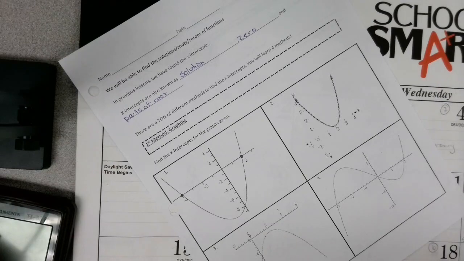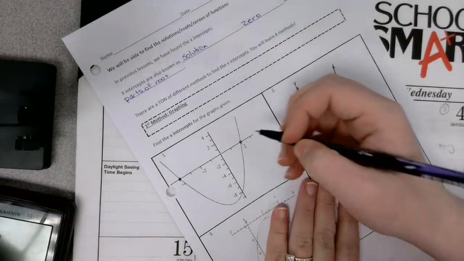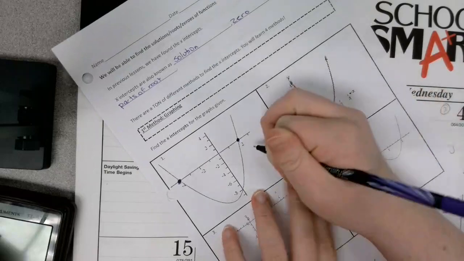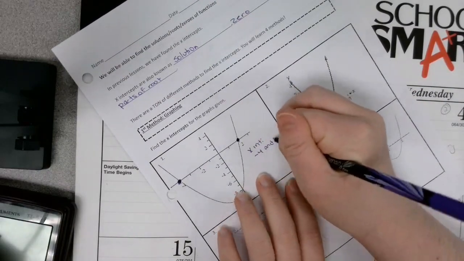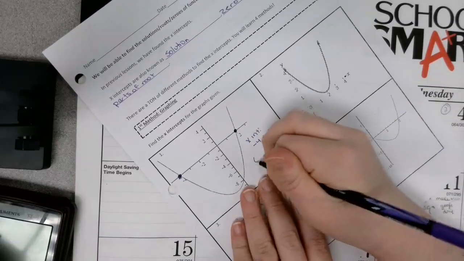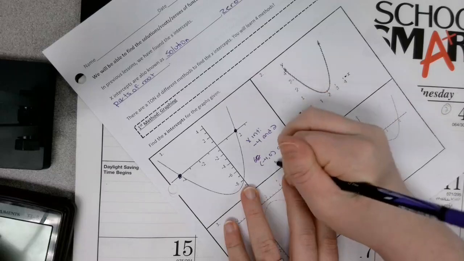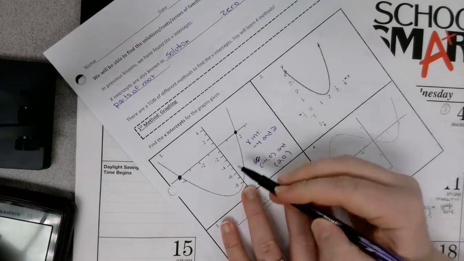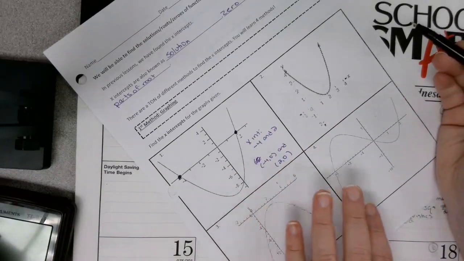When you see it on a graph, it's super simple to find the x-intercepts. It's just where it crosses the x-axis. So here is an x-intercept, and here is an x-intercept. You can write it as x-intercepts are -4 and 2. You can also write them as coordinate points, (-4, 0) and (2, 0). They are zeros for your y's because they cross the x-axis, meaning your y is 0.